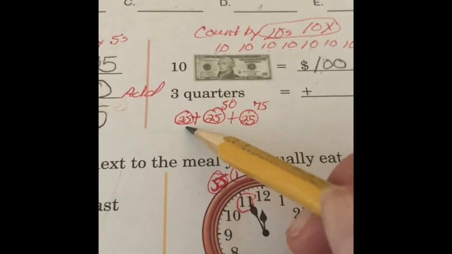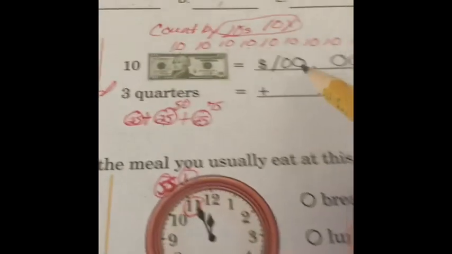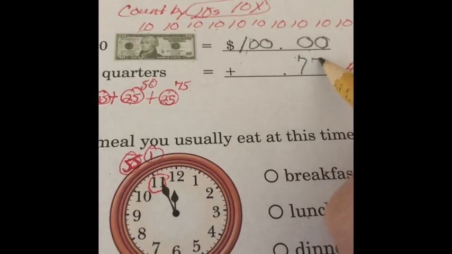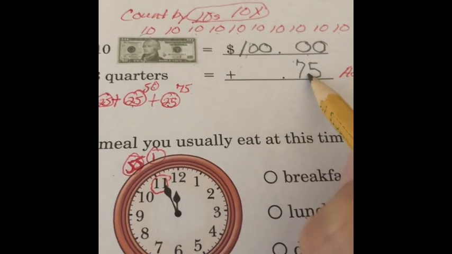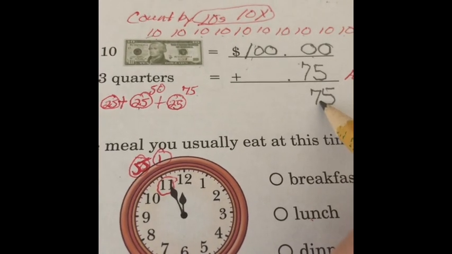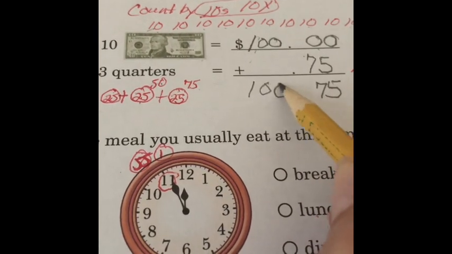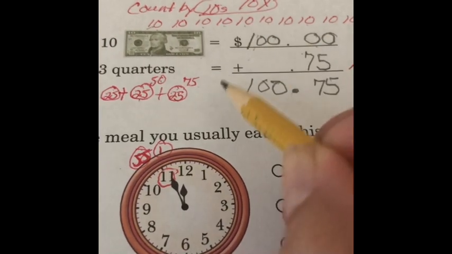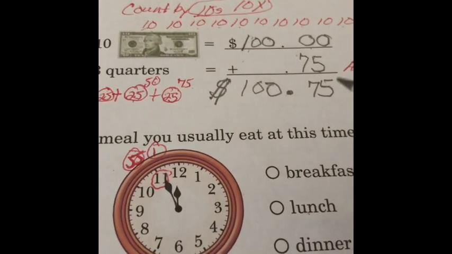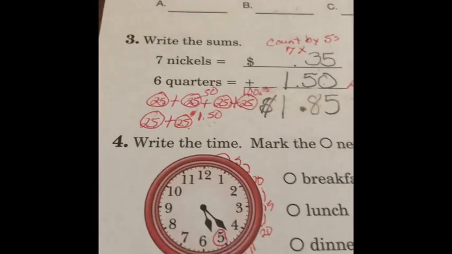All right, now we're going to count some 3 quarters. Easy. 25 plus 25 is 50. 25 more is 75. I have 75 cents. It needs to go over to where the cents is. Put the 75 there. Add it down. 75 and $100. So $175 is what I have. Okay, let's go to number 4.